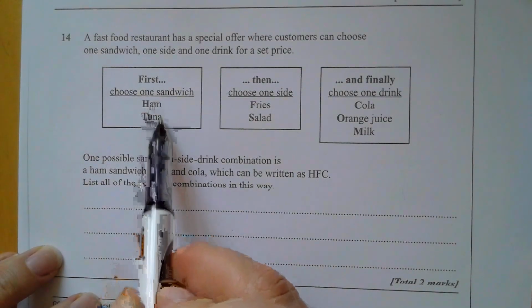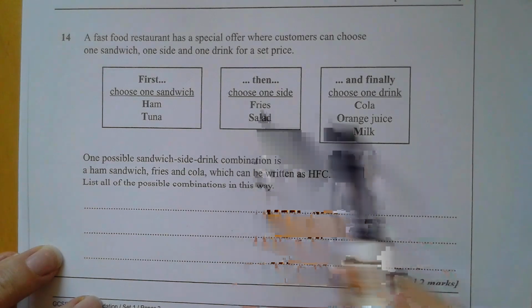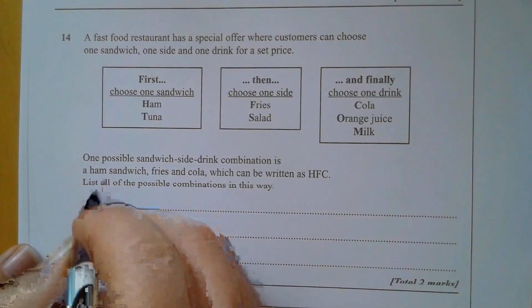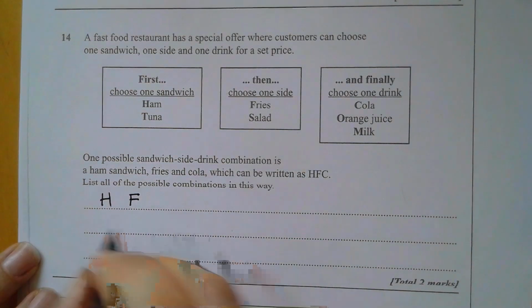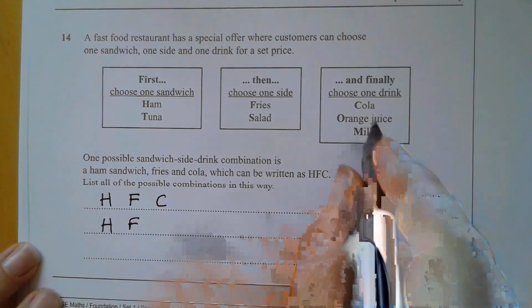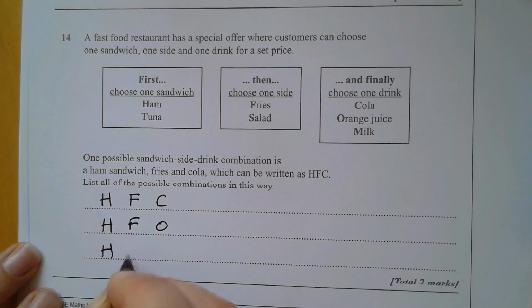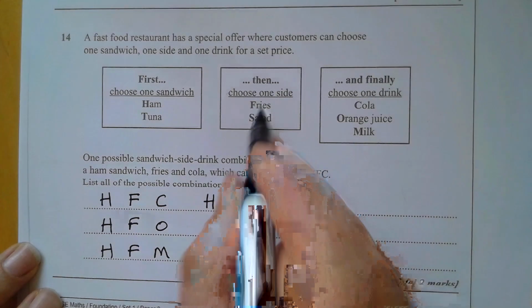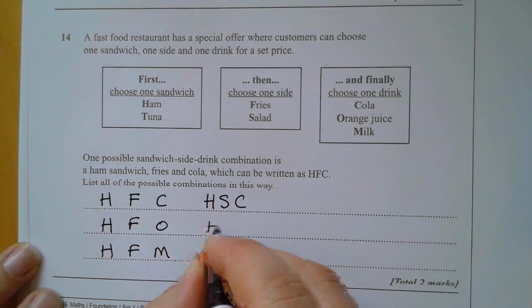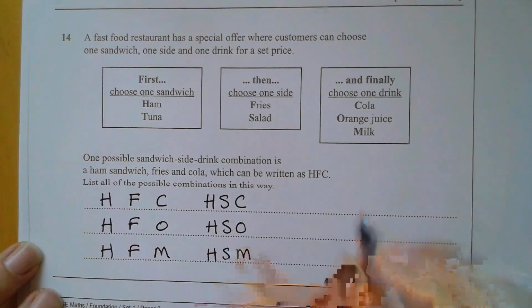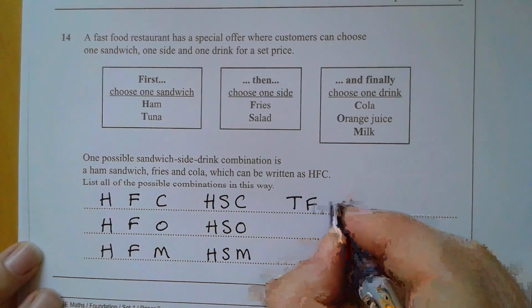So you can choose either ham or tuna, either fries or salad, and either cola, orange juice or milk. So we can start with ham, and we can have that with fries, and then we can have cola. We can also have ham and fries and orange, and ham and fries and milk. We can have ham and salad and cola, ham and salad and orange, ham and salad and milk. We can have tuna and fries and cola.